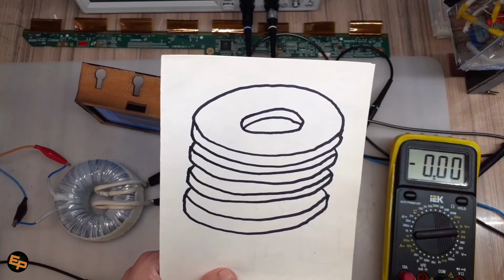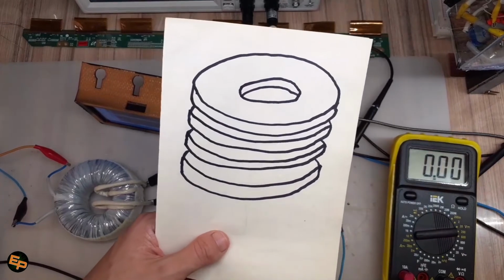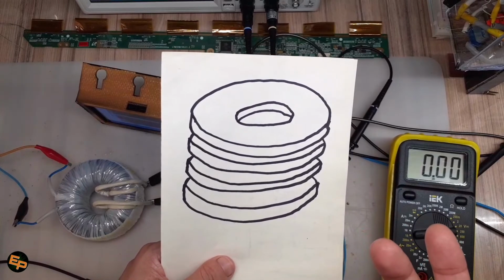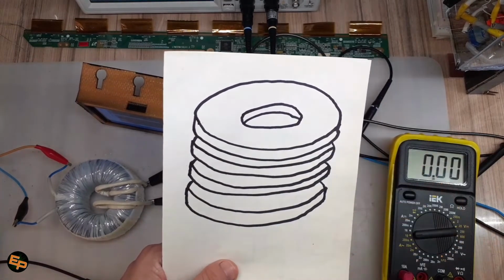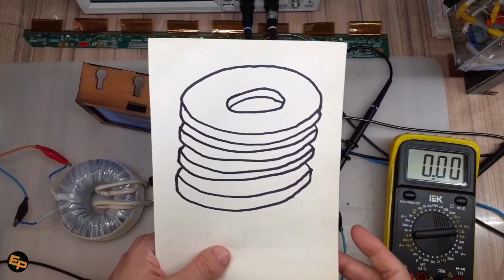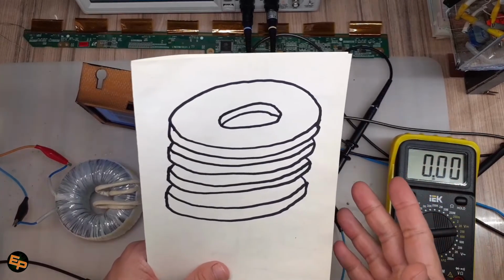And I have chosen to give 100 turns. Again, it was an arbitrary chosen number, but it turned out to be pretty good.